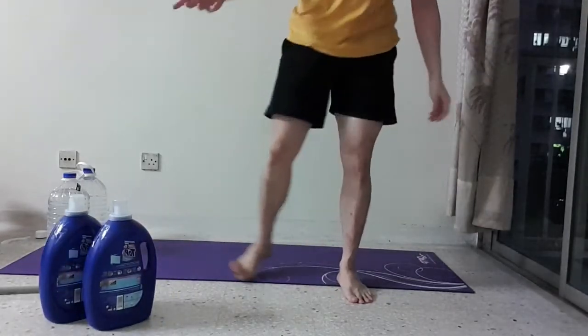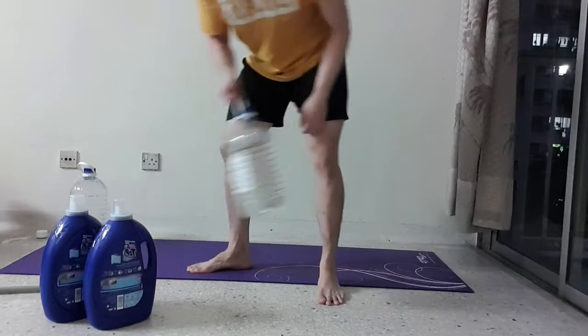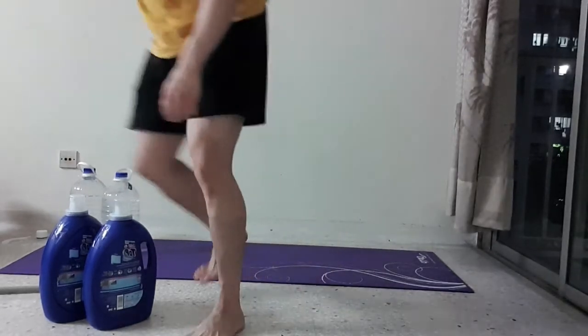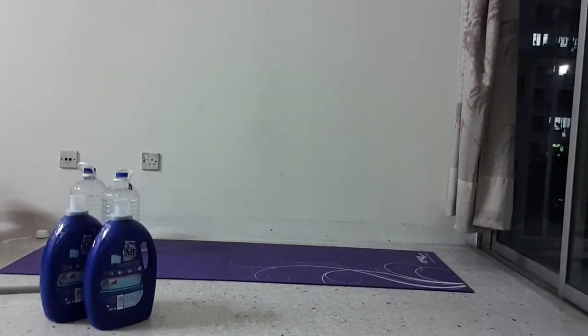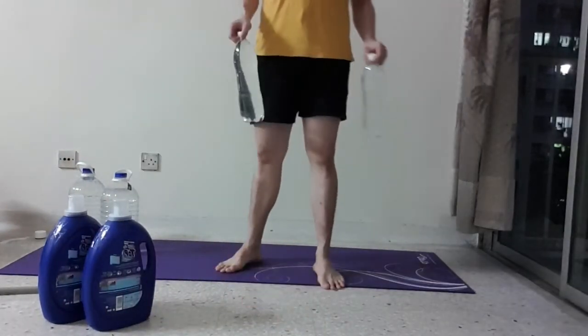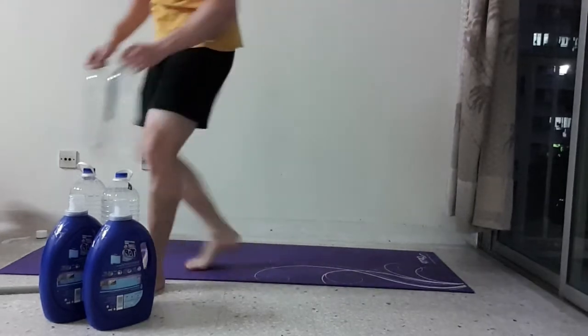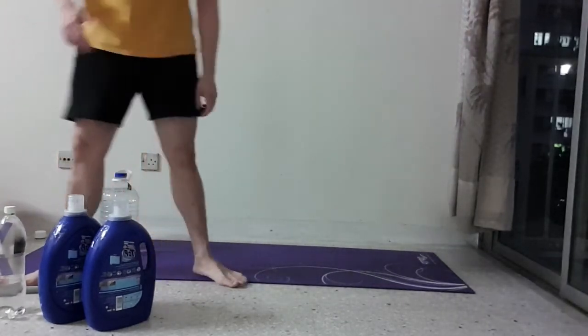Okay. Items you can use. You may use detergent bottle like how I use here. You may use bottles like this. You may use, if it's too much for you, hang on here. You may use water bottles like this as well. So you can always be creative. Anything you like to do, you can do. Alright, no issue from my end, yeah. And most important, technique is correct.